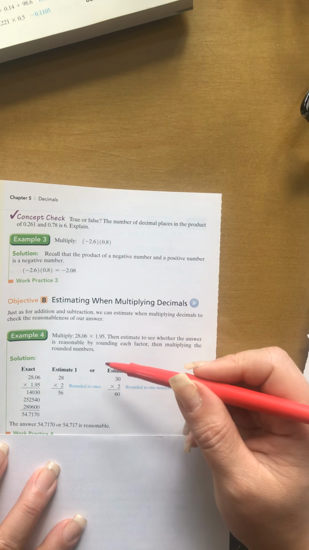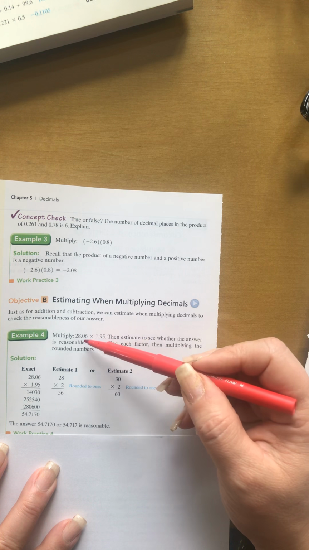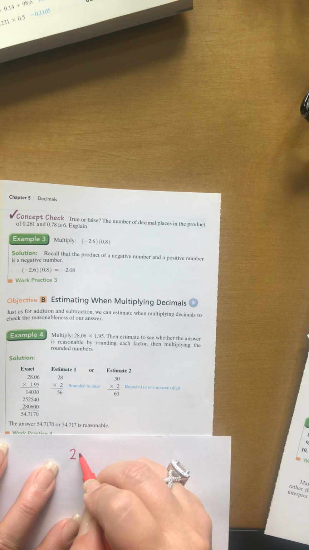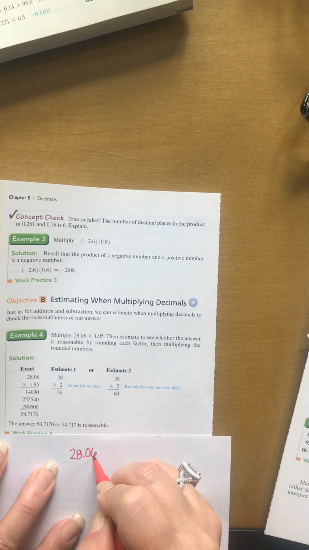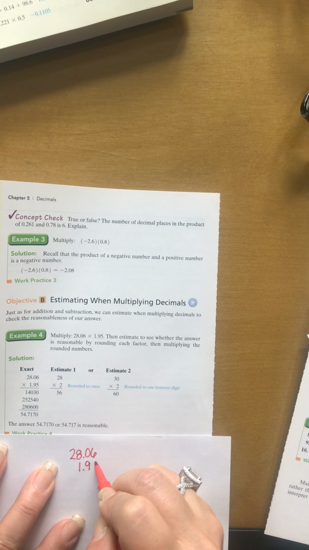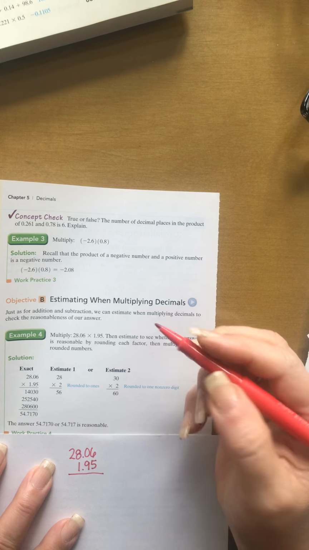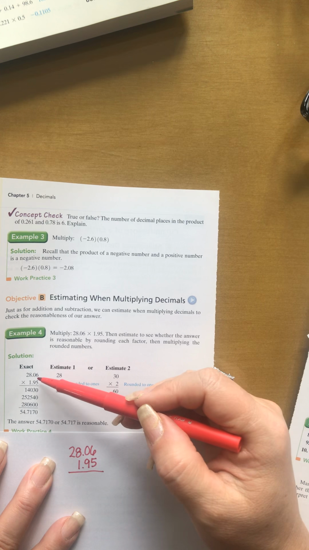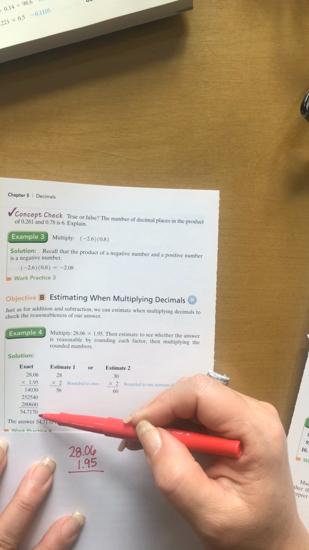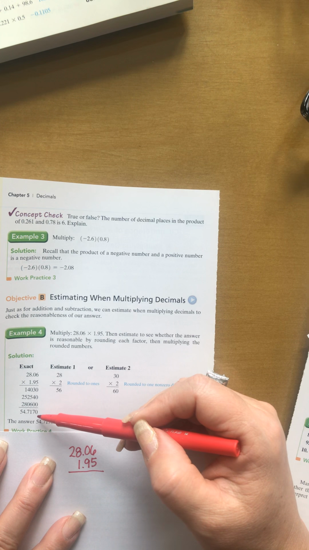So what you're going to do is round these 2 numbers. This example is 28.06 times 1.95. It would be rather tedious, but you can multiply it out like we did in the previous 3 problems. And your answer ends up being 54.7170. That's an exact answer.